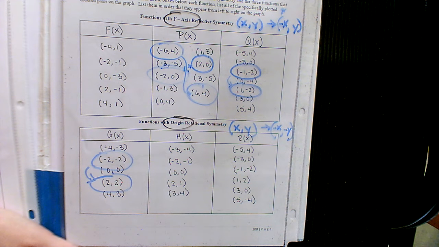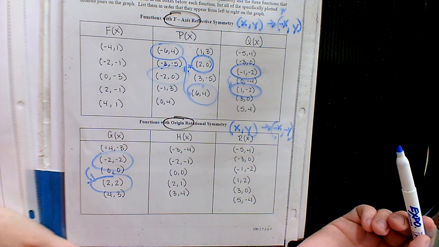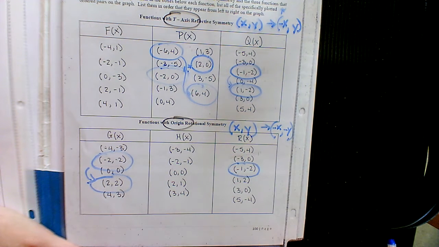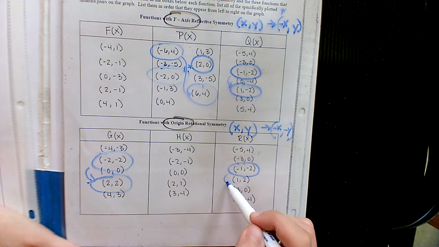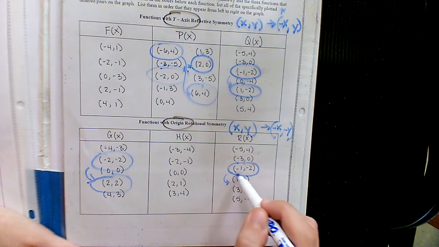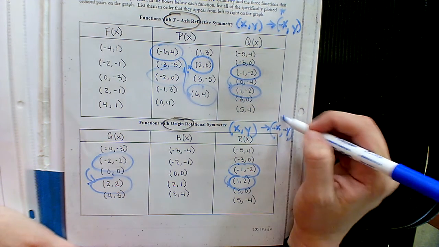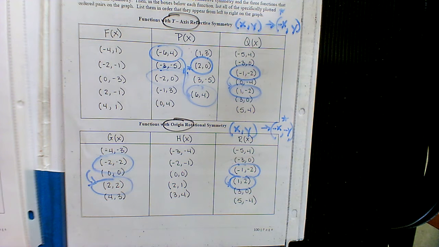Let's see. Elsie, can you pick one for us from R of x? -1, -2. So if that's the point she picked, there should be a related one where both coordinates switch sign. And notice how that's there. Okay, so there's our special point relationship for origin symmetry.